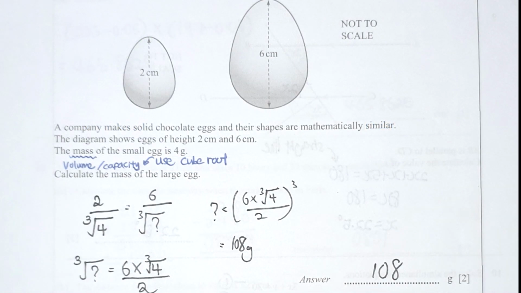Question 6 here. The topic is mathematically similar. So you were given the height of the smaller egg is 2 cm. For the bigger one, it's 6. So to compare it to its mass, mass here is actually the volume or the capacity. So I'm using the comparison method.